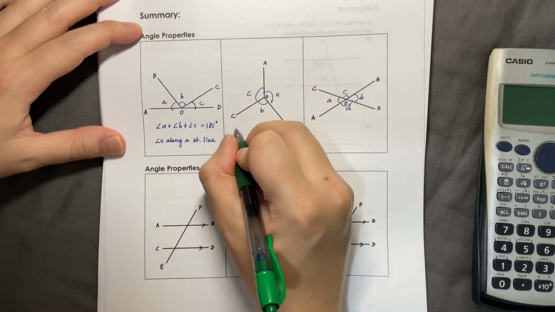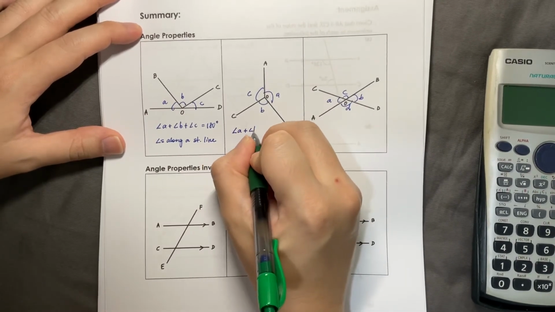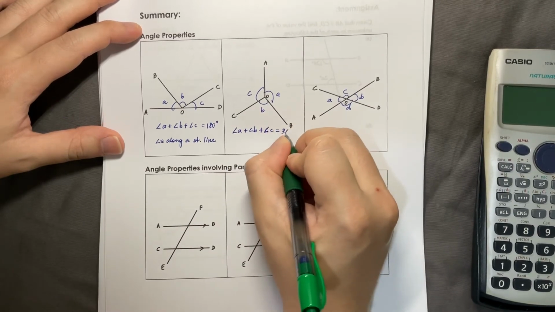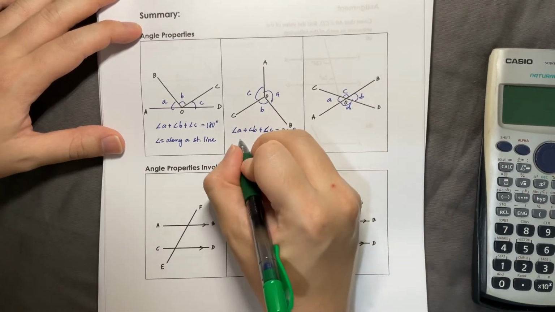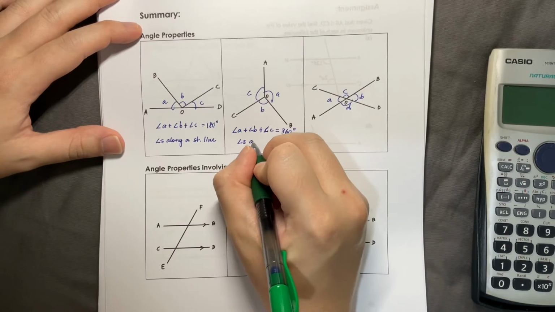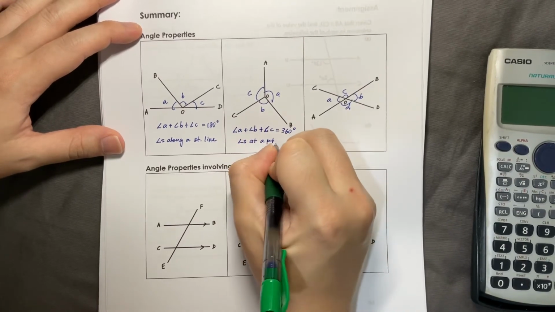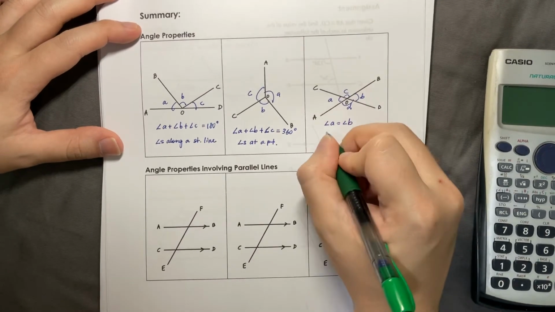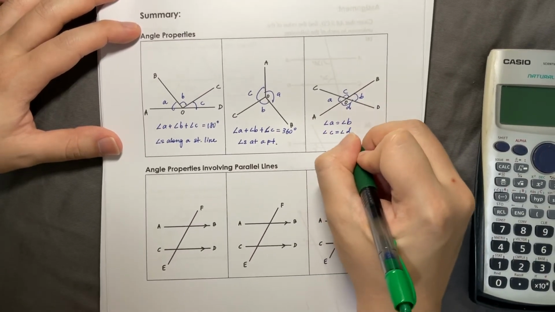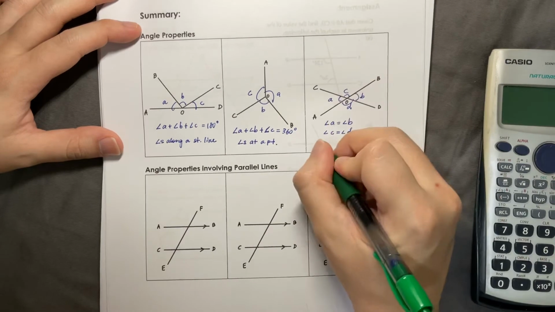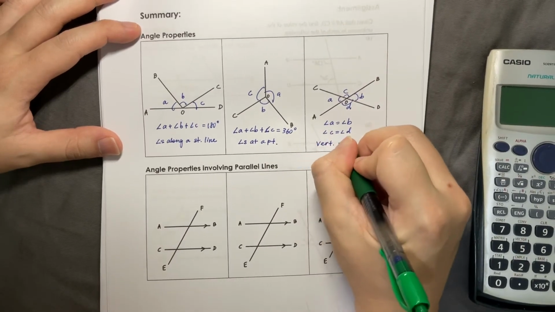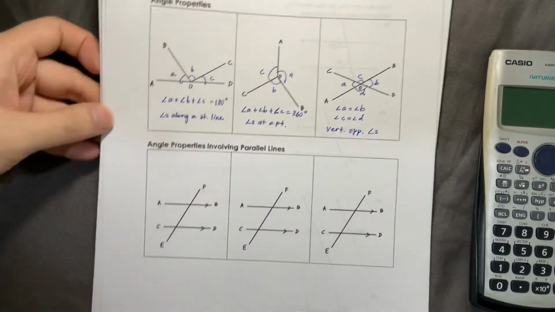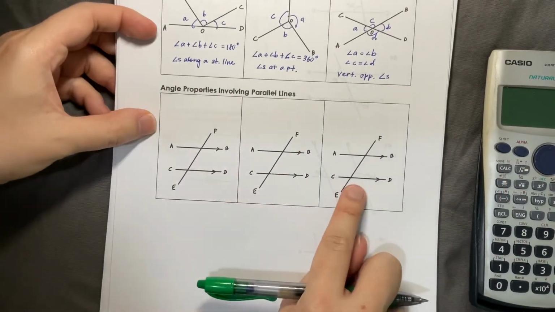This one, angle A plus angle B plus angle C is 360 degrees, because this is angles at a point. This one, angle A equals angle B, and angle C equals angle D, because of vertically opposite angles.